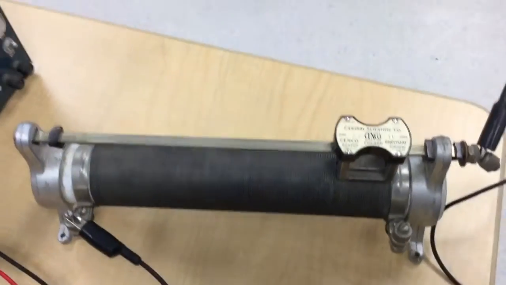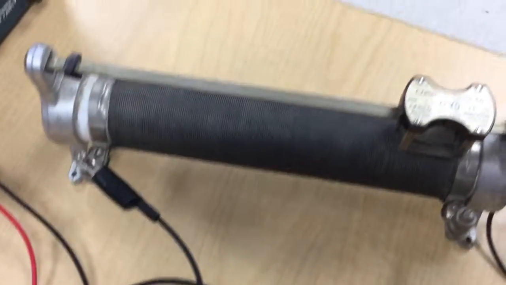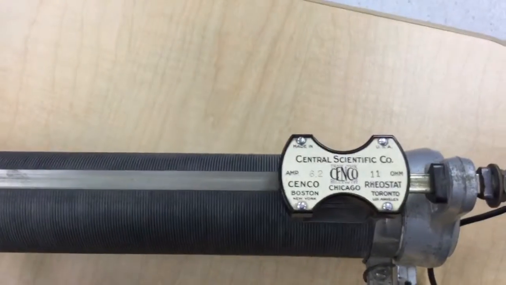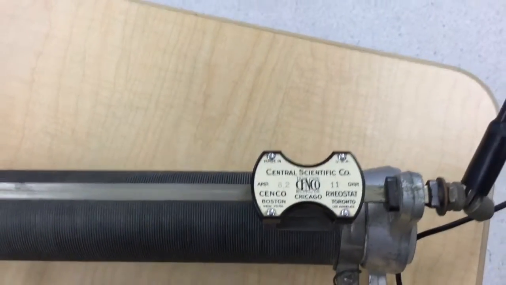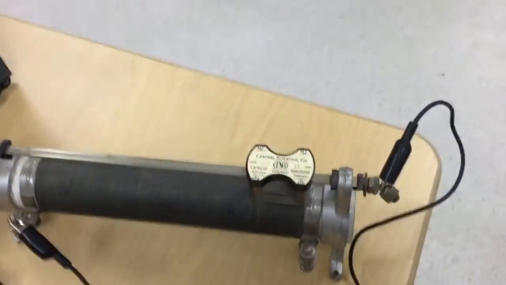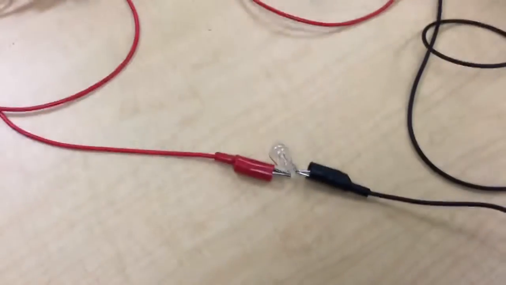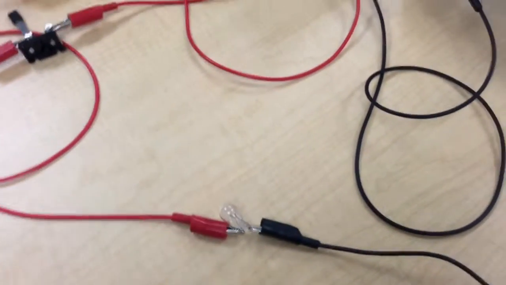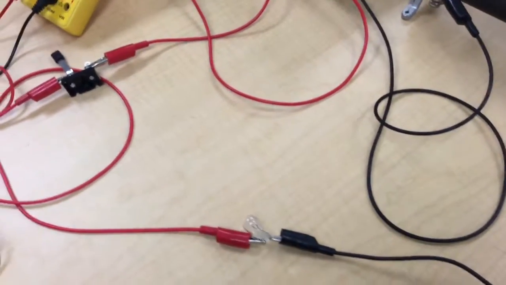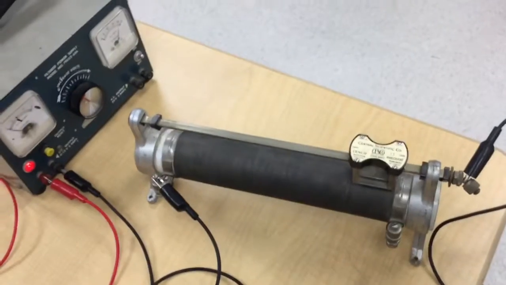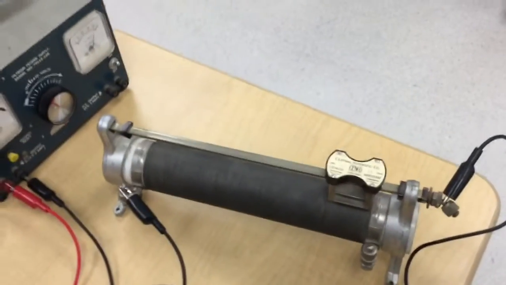So as I slide it along, at the left end, no resistance. If I slide it all the way to the right end like that, now it's got the full resistance of the coil, which, as it's stamped right on that rheostat, is 11 ohms. So that would be in series with the light bulb, which is right there. We're going to see what effect that has on the current as I move that slider to different positions and add resistance to the circuit.